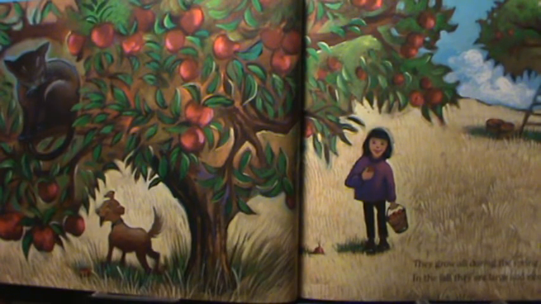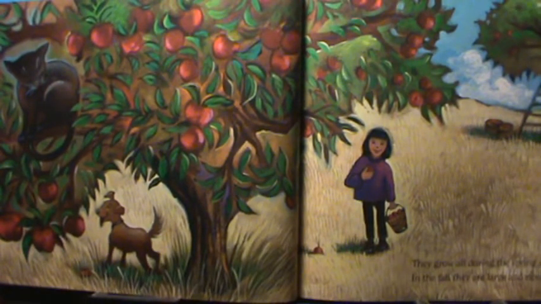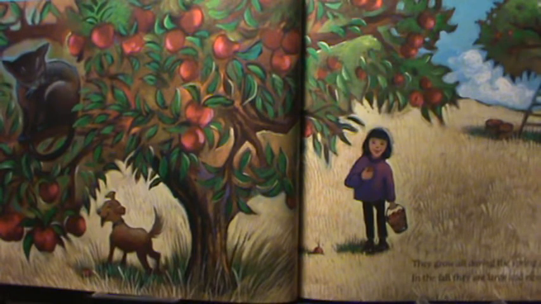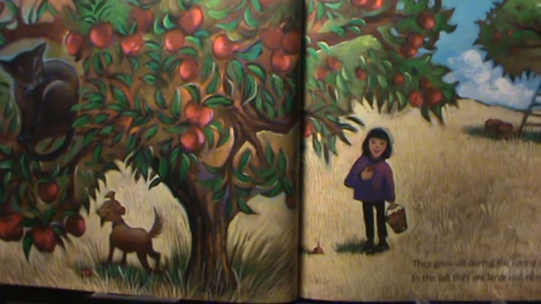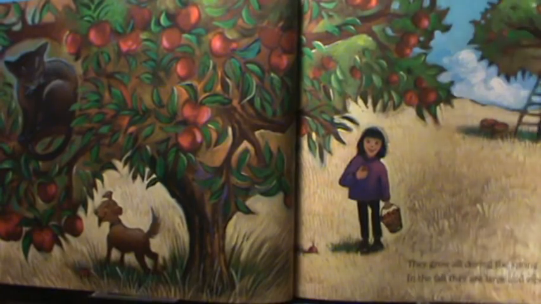So the author says they are large and ripe. They are ready to eat. I wonder how to figure out what the author was referring to by they. What other word could we use to replace they in those sentences? They grow all during the spring and summer. What is growing all spring and summer? In the fall, they are large and ripe. So in the fall, what is large and ripe? What is ready to eat? So what could you replace that pronoun with?